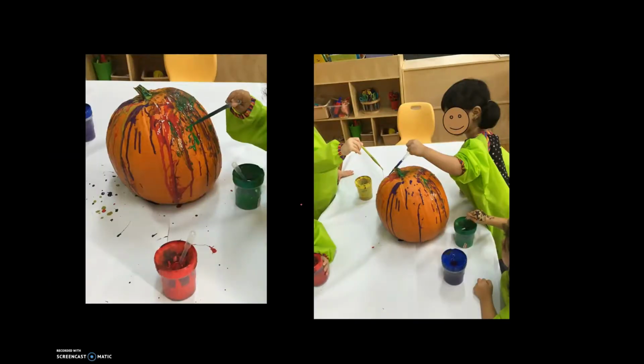They also painted their pumpkins. We used pipettes to paint their pumpkins, which is another good way to build fine motor skills. I recommend, if you are going to use this method to paint your pumpkin, that you water down the paint a little bit more, otherwise it makes it really hard for the paint to come out.